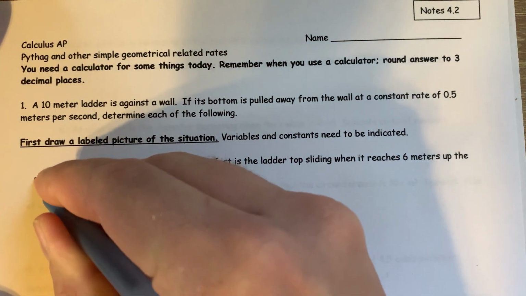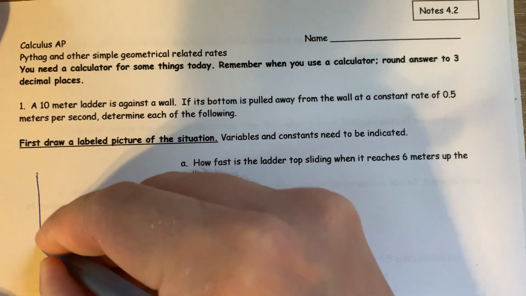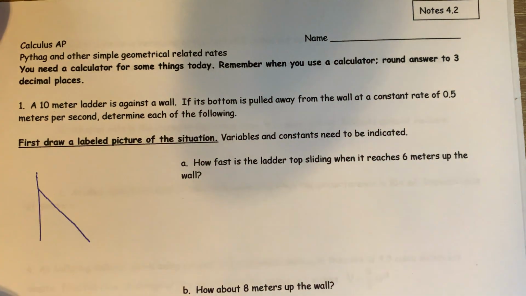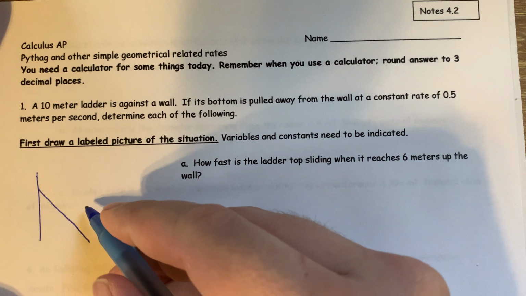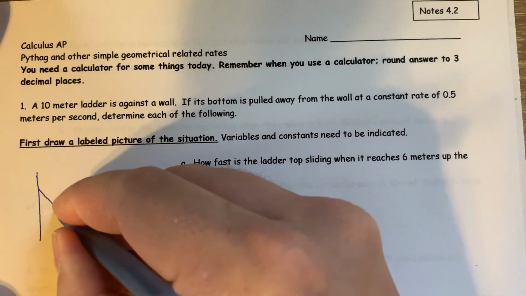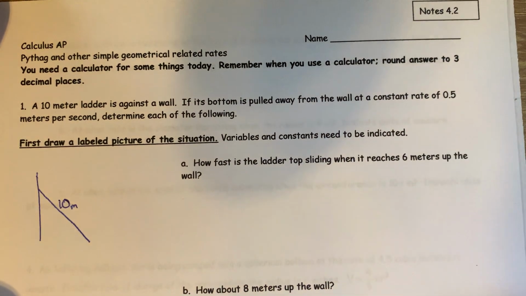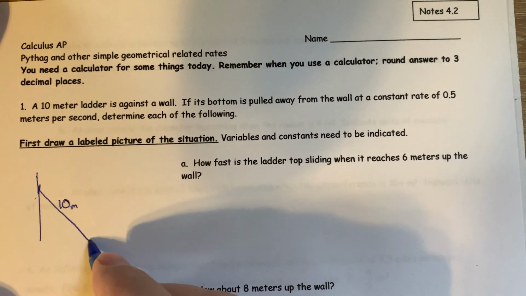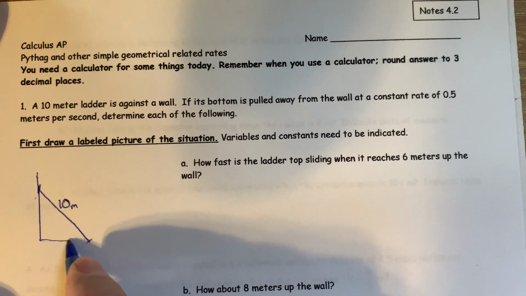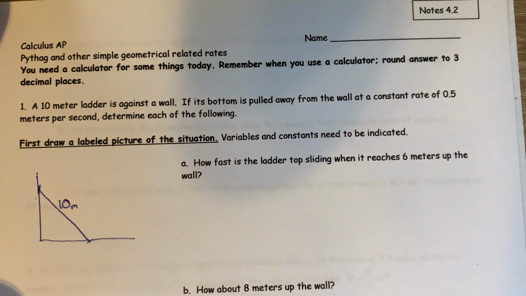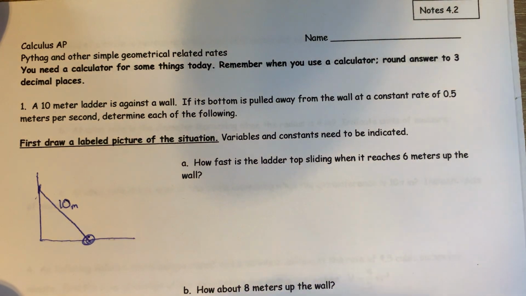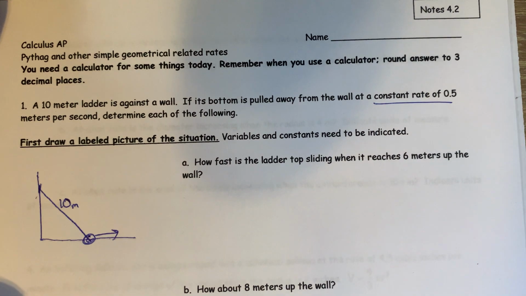So there is a ladder leaning against a wall. And that ladder is 10 meters long. Now we will label any constants, things that aren't changing. This ladder has a length of 10 meters. And that won't be changing. As it slides down the wall, the length of this ladder can't change. Okay, but presumably there's a floor here. And it says its bottom is pulled away from the wall at a constant rate of 0.5 meters per second.